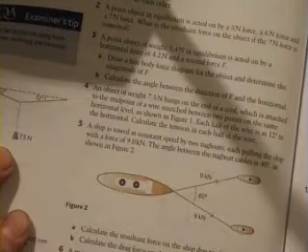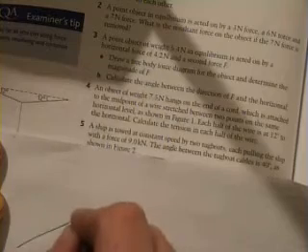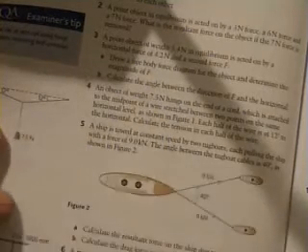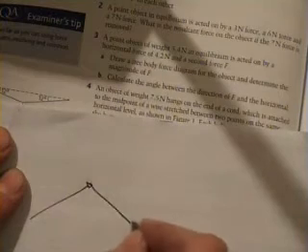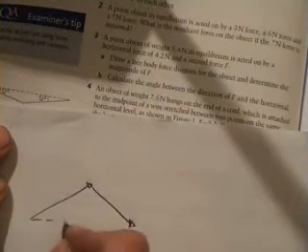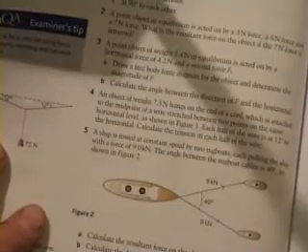To find the resultant, remember the rules. Different ways of doing it. You can either draw one vector first and then draw the second vector on the end of it to find the resultant. That's one way of doing it. That's the way I prefer.